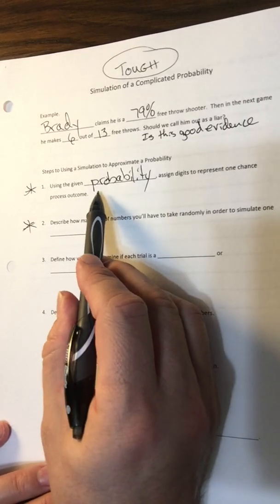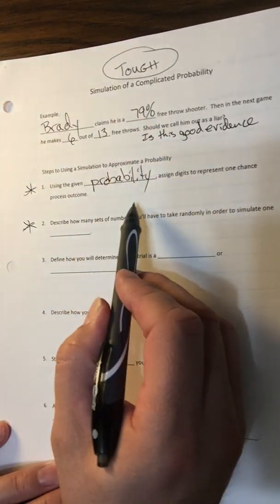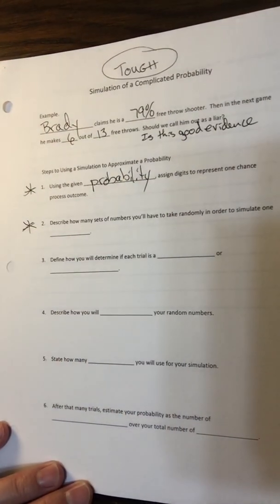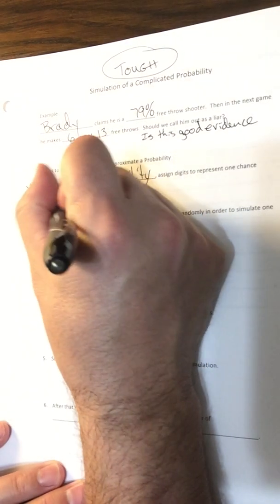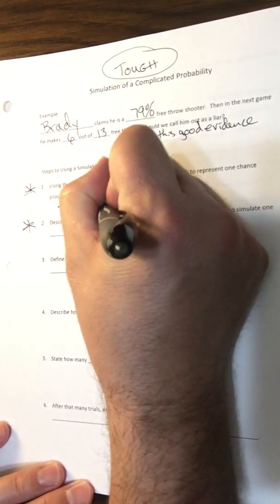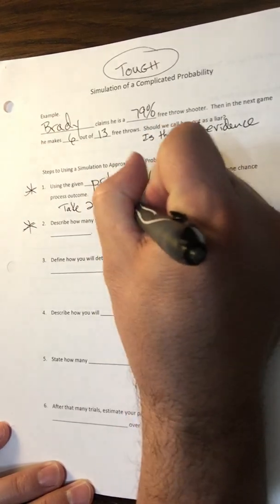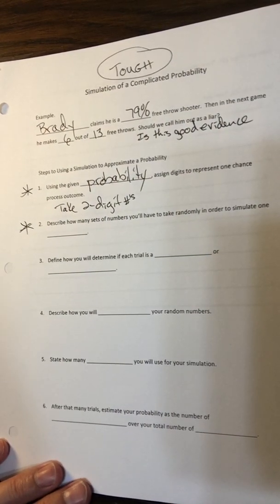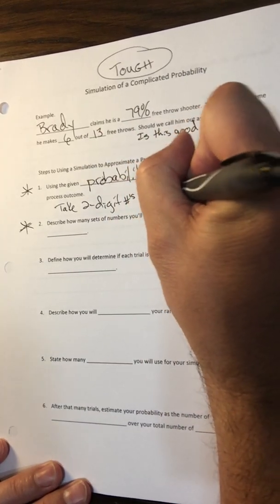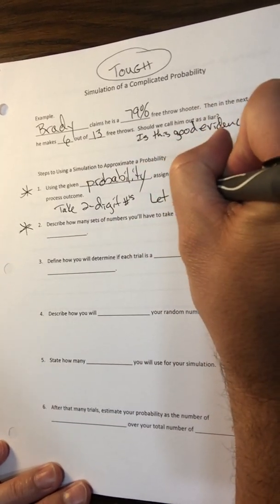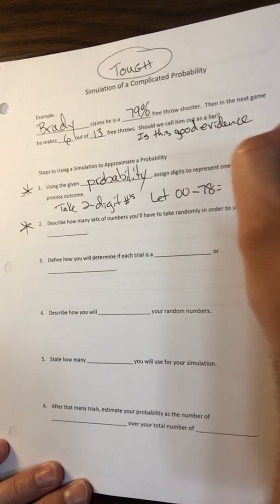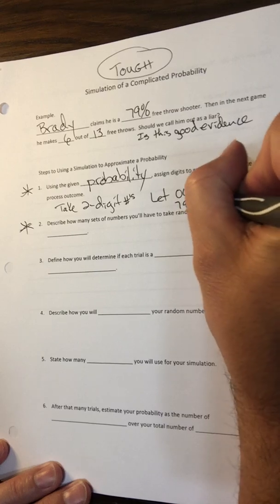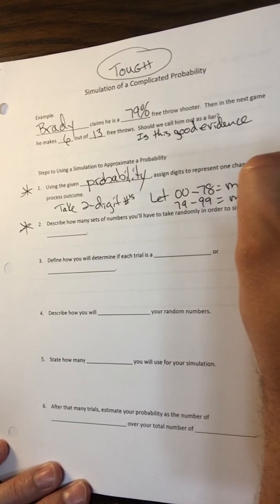Anyway, use the given probability, 79% is my probability, to assign digits to represent, as if this is true, one chance process. So here's what I'm going to do. I'm going to take 2-digit numbers randomly, right? Like from that random digit table in the back of the book, or I'm going to use my calculator to do it. I'm going to assign here, right? So let 00 through 78 equal a made free throw, and let 79 through 99 equal a miss.